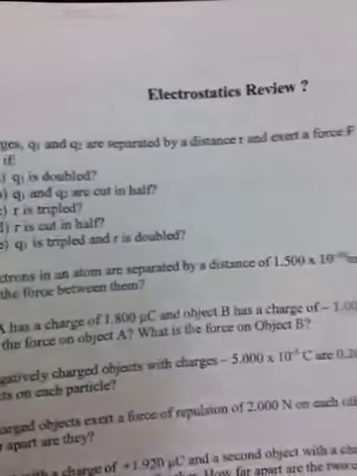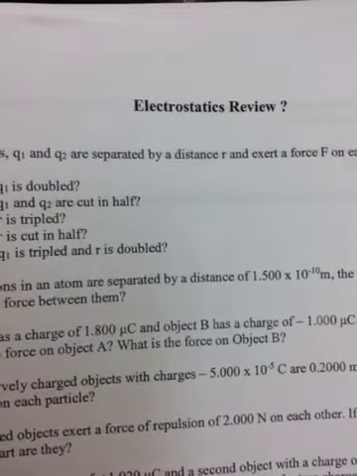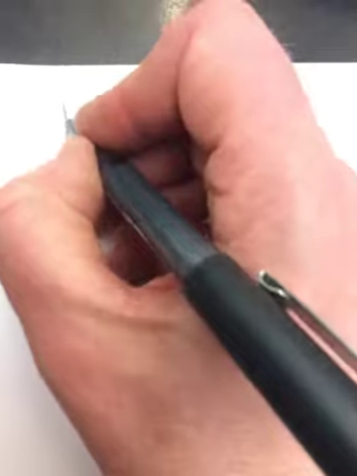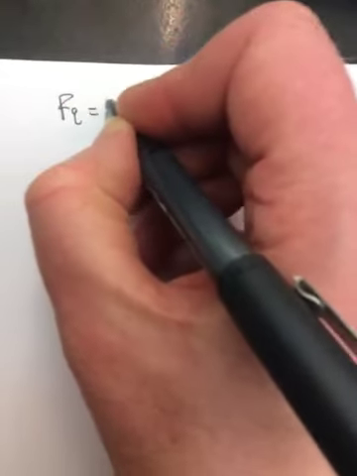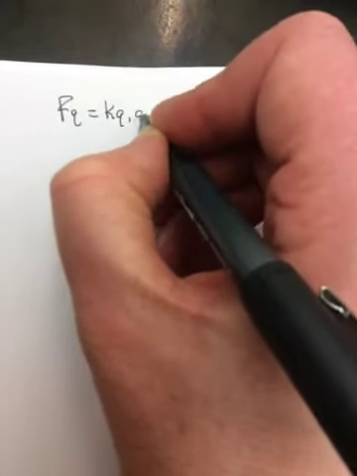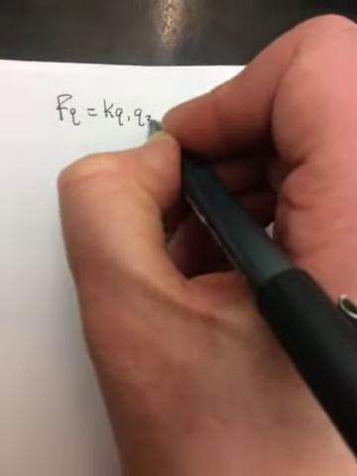Okay, your homework last night was from this electrostatic review sheet. For some of you, it's a review, maybe not for all of you. The first one is using the equation F_Q equals k Q1 Q2 over R squared. And really the idea of this is just to get you used to these equations, and for those of you that already know them, just to refresh your memory here.